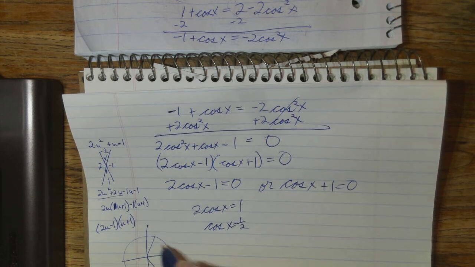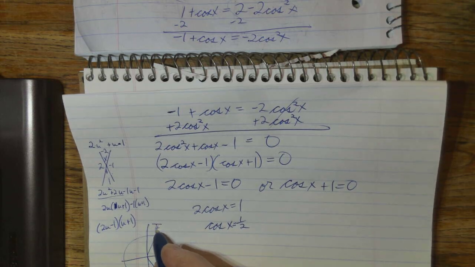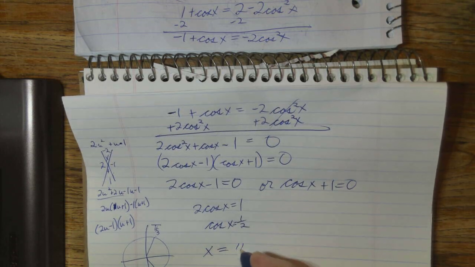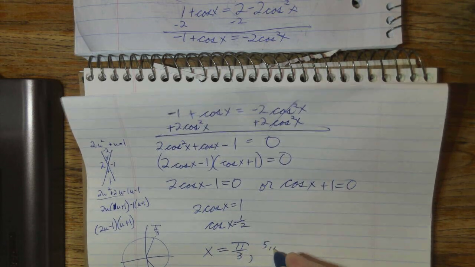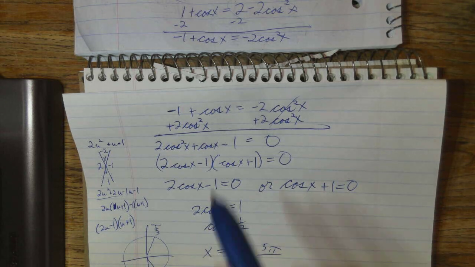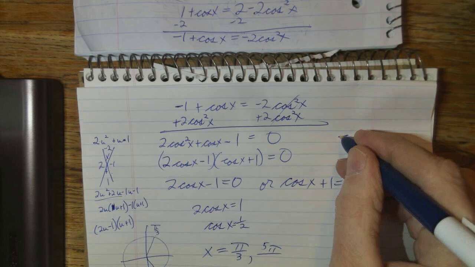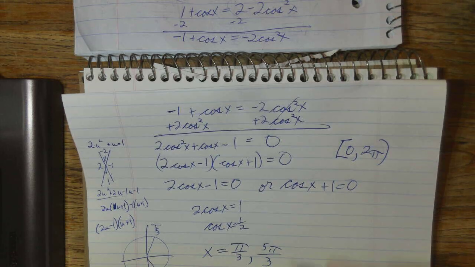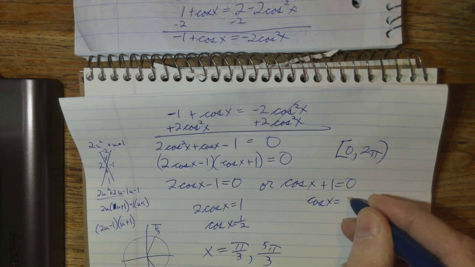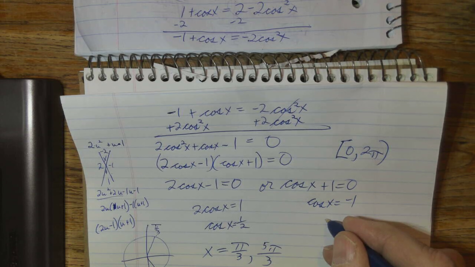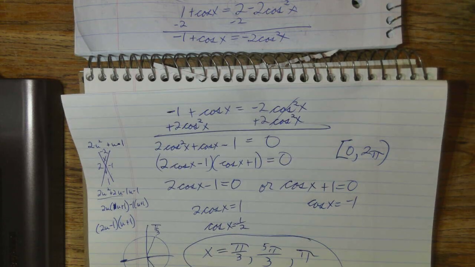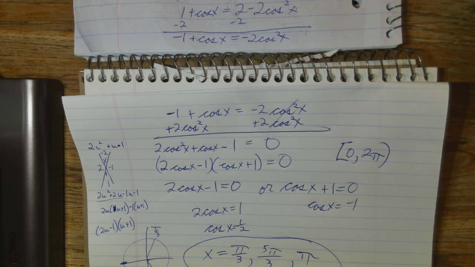I'm going to use radians. This is pi over 3, and I think this is 5 pi over 3. So x equals pi over 3 and 5 pi over 3. We don't need the 2n pi because early on it said the interval was just go from 0 to 2 pi. You don't have to keep going around the circle. Now here, cosine of x equals negative 1. So with this, where's negative 1? Negative 1's right here. We get pi for that one. All right, those are our 3 solutions in this interval.